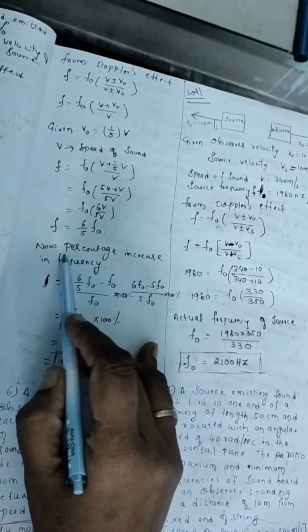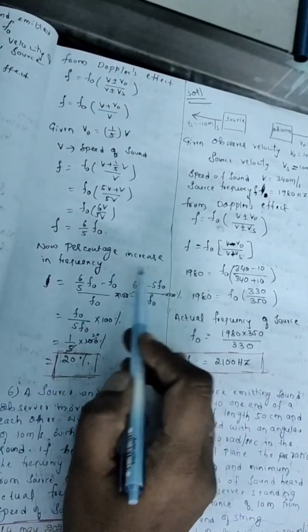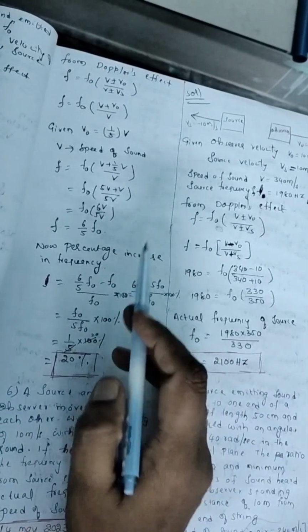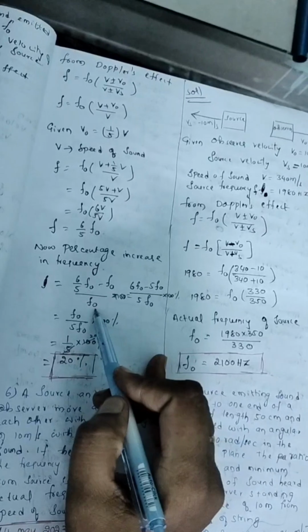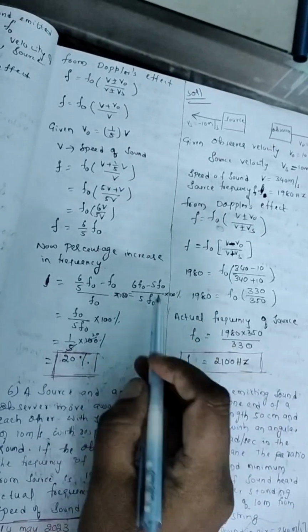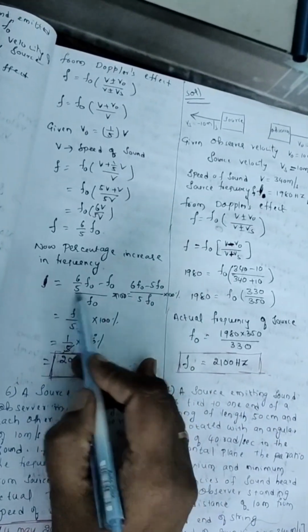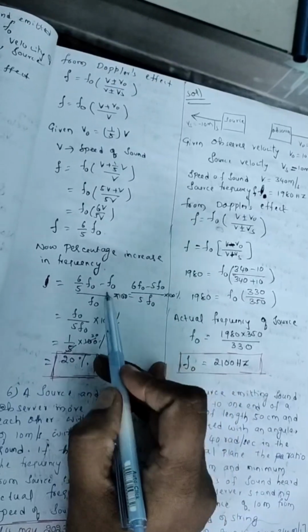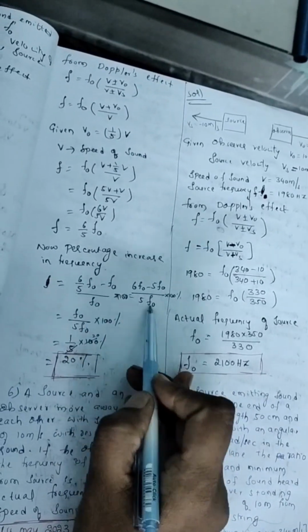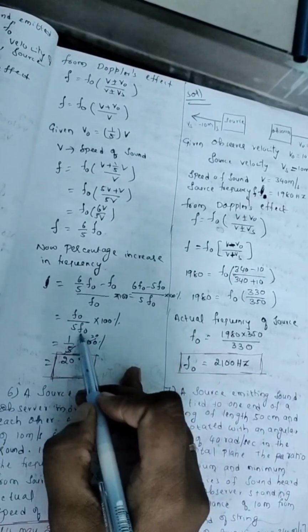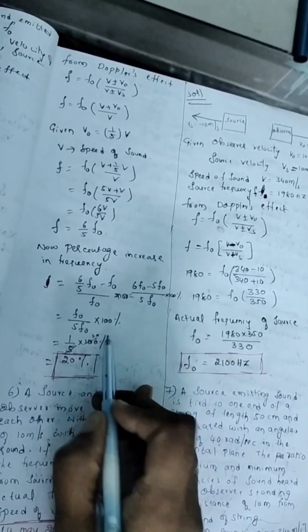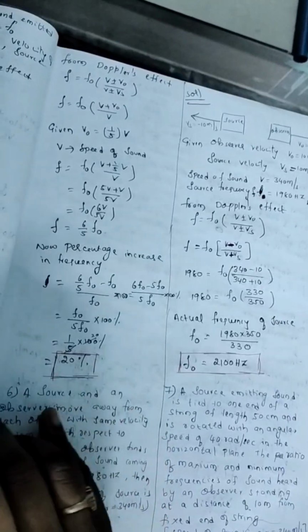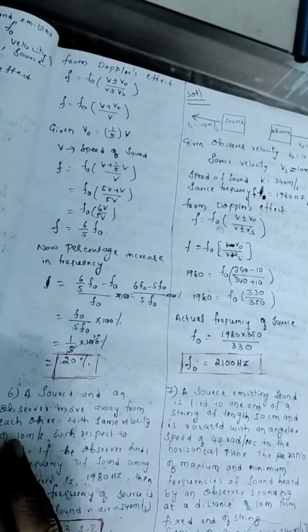But in this question he asked to find the percentage increase in frequency. Then what do we do? We write 6/5 F naught minus F naught by F naught into 100. So you will get LCM 5, 6 F naught minus 5 F naught. This 5 I will write in the denominator, 5 F naught. So F naught by 5 F naught into 100%. 1/5 into 100%, 5 twenties are 100. So the answer is 20%. The percentage increase in frequency is 20%.